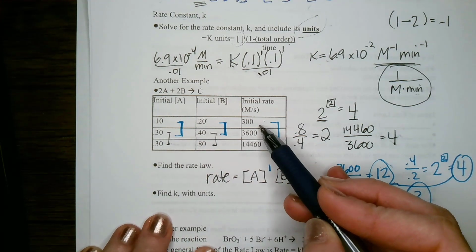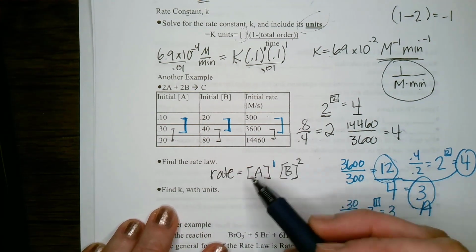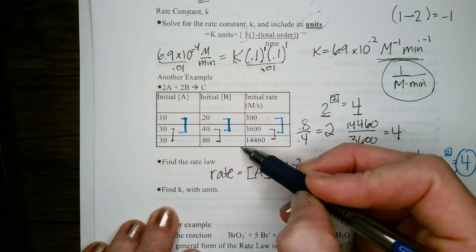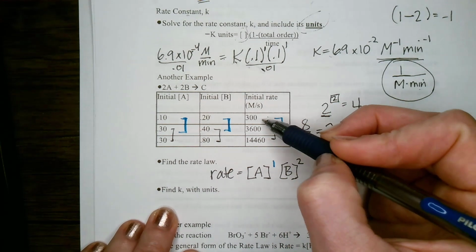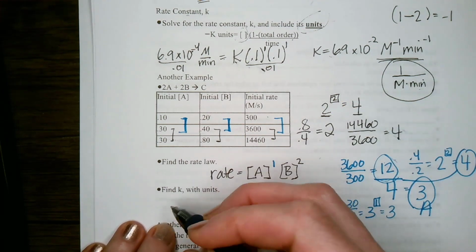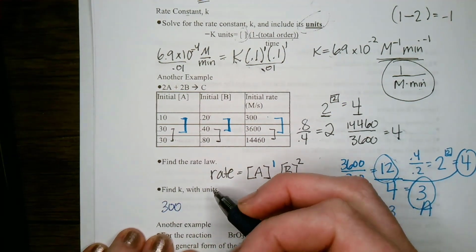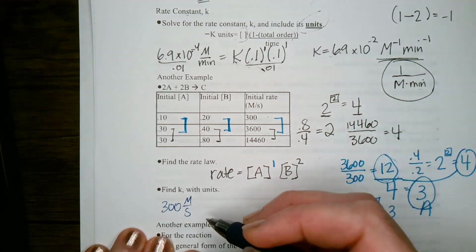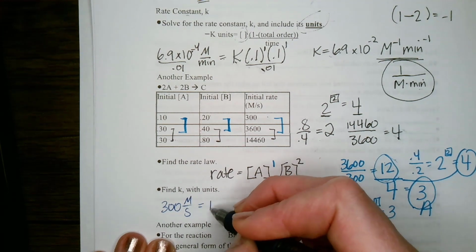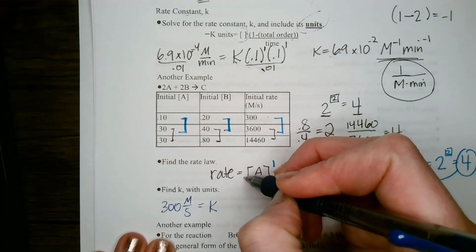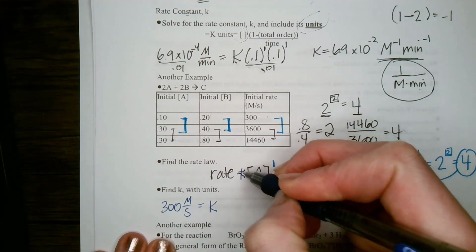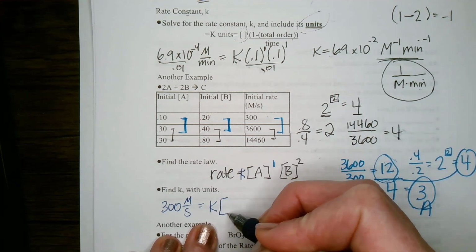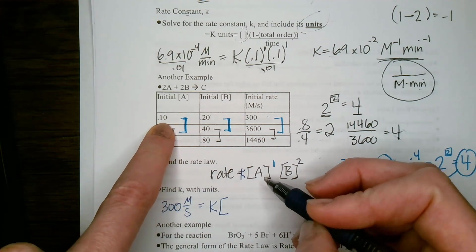Now let's find K with units. So I'm just going to use trial 1 just because it's listed first, but you can use any trial that you'd like to, as long as you take the rate, which if you're going to use trial 3, you use 14,460. I'm just going to use trial 1, so my rate is 300. And again, this is molarity per second here is equal to K, oops, I forgot to have my K up here, K times A to the 1, B to the second.